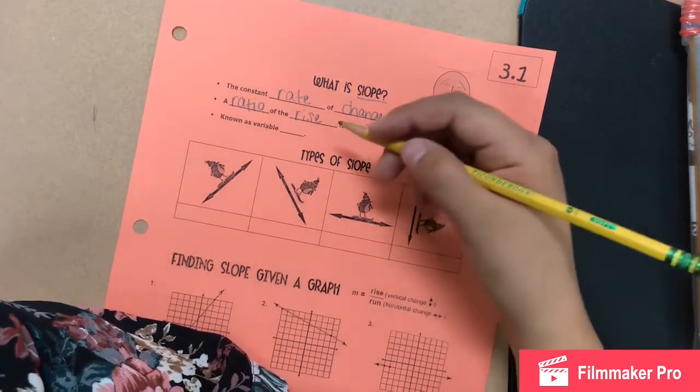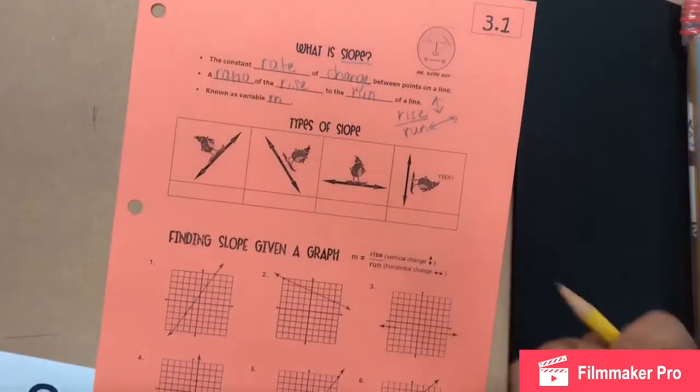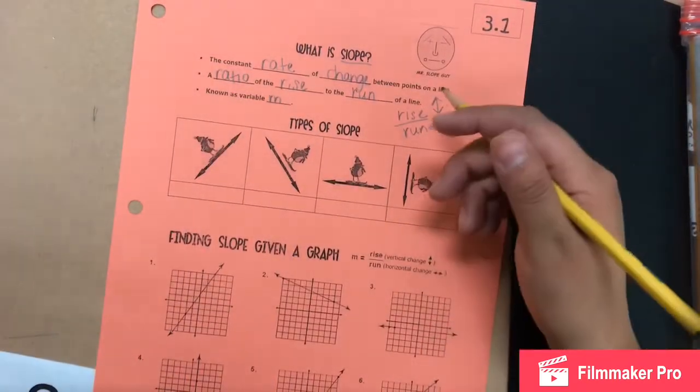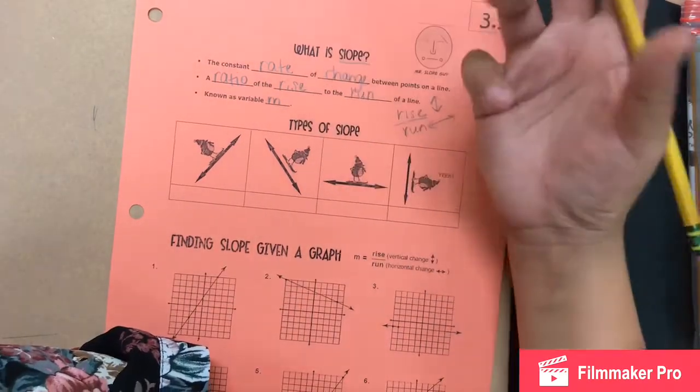And then we use the variable m to represent slope. So don't know where that came from. It comes from the French word monter, which just means to climb. So there's a little insight for you.